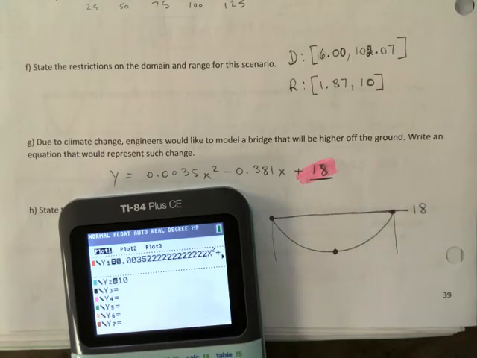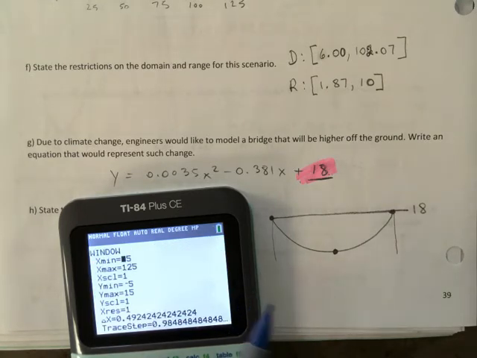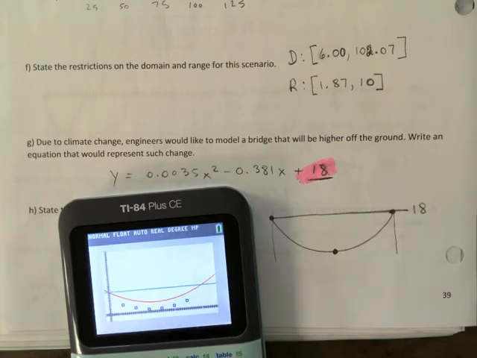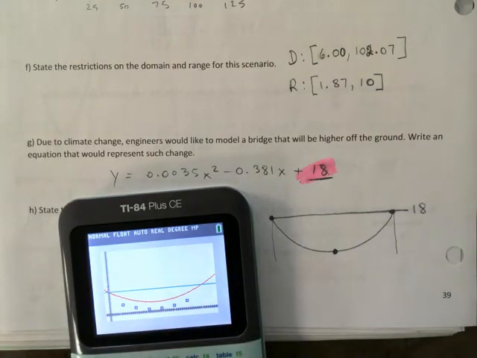Oh, I need to make my y2 equals to 18 now. I have a feeling that I'm going to change my window already. I'm going to change my y max to 40. I don't know, so 50. Let's go 50. So right now, don't worry about the points there, right? That's our previous question. We built a new bridge now. And so second trace 5.